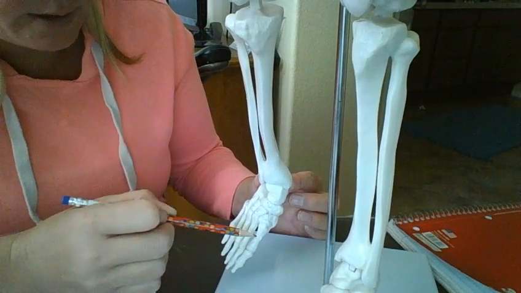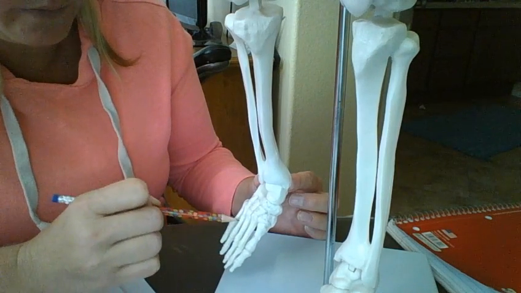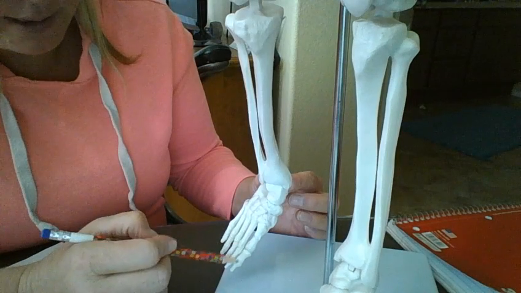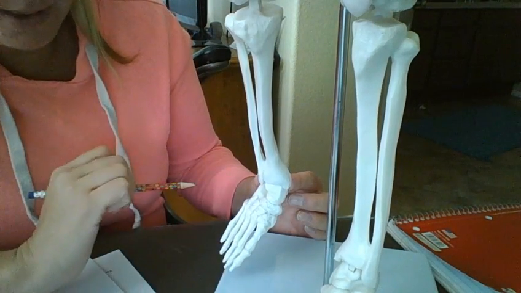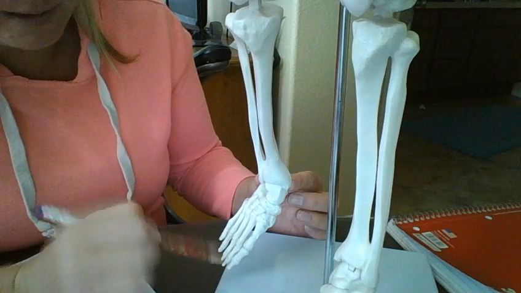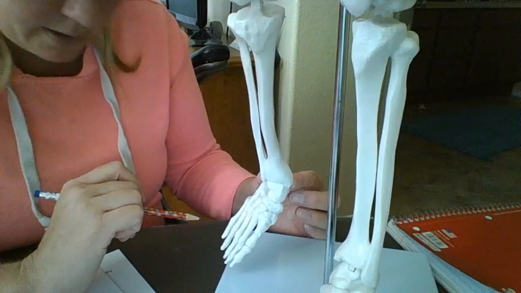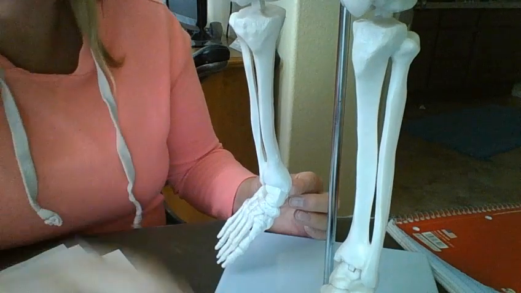And the metatarsus is the first one. 1, 2, 3, 4, 5. The phalanges is from this line down on each one. 1, 2, 3, 4, 5. So it's this part. The hallux is the big toe. And the talus articulates with the fibula and the tibia. Right here goes with both of them.